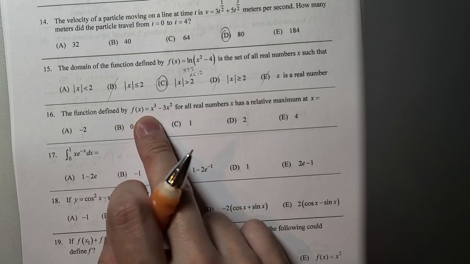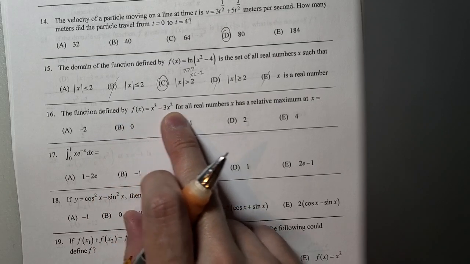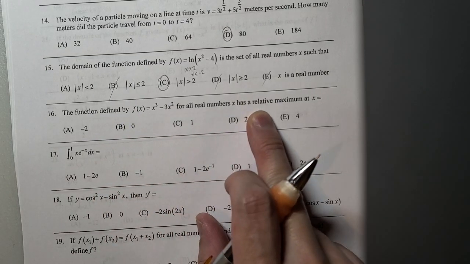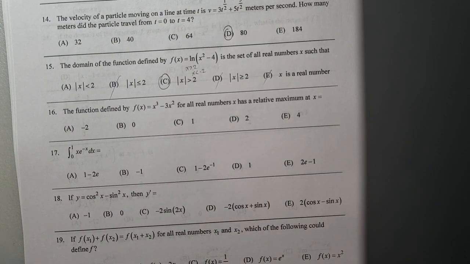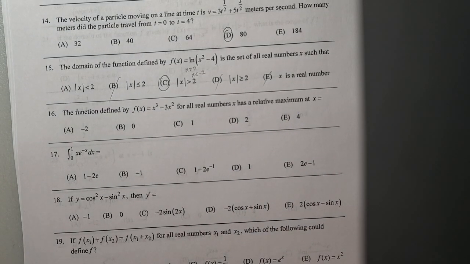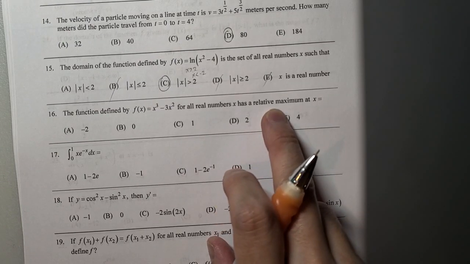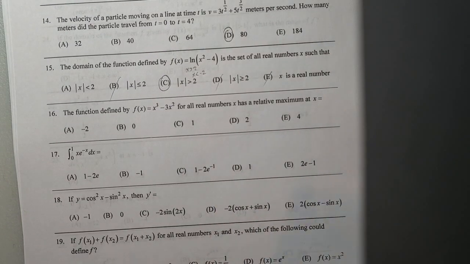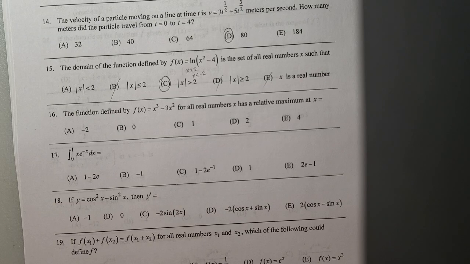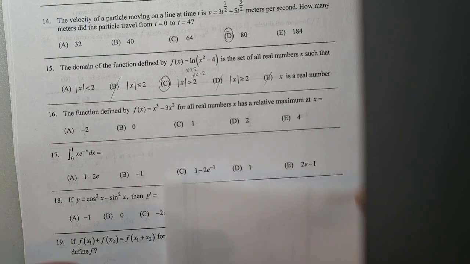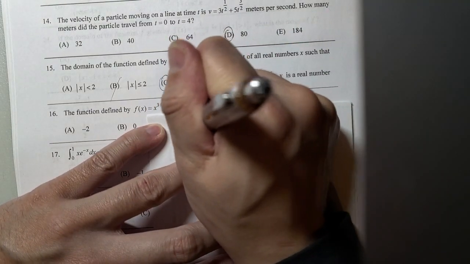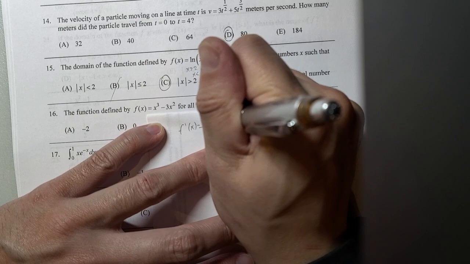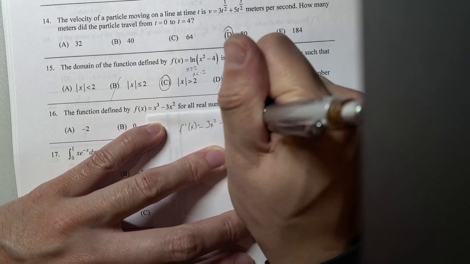The function defined by f(x) = x^3 - 3x^2 for all real numbers x has a relative max at x equal to what? Okay, relative max, that should signal that we take the first derivative and do the first derivative test. Let me try to squeeze it onto the sheet of paper. Okay, so f'(x) would be, what's the power rule? That'll be 3x^2 - 6x.